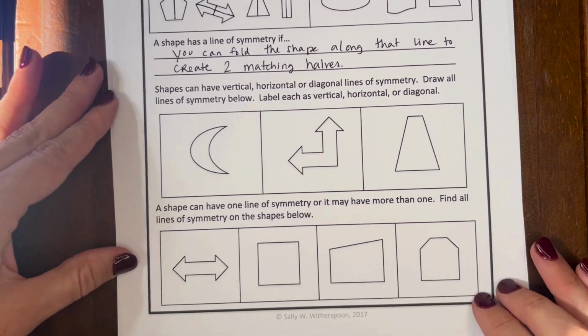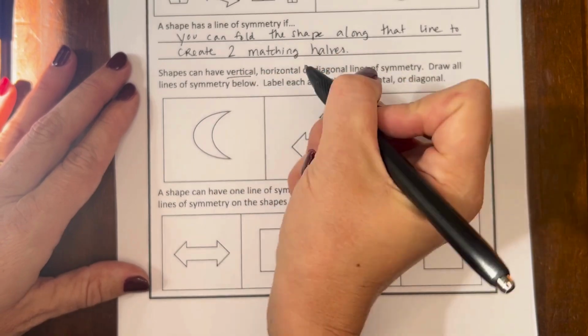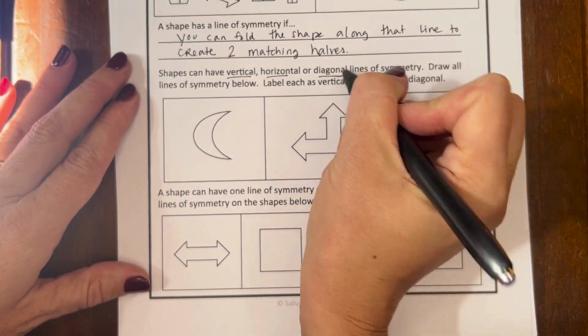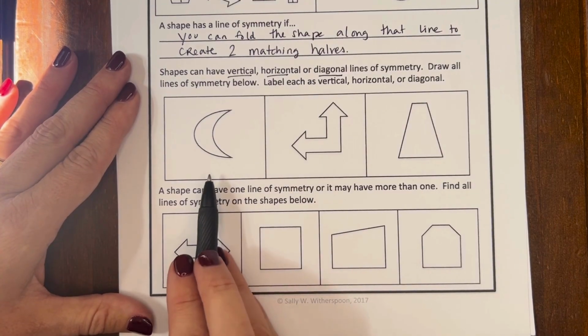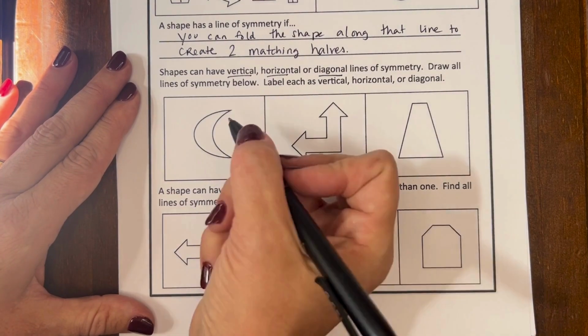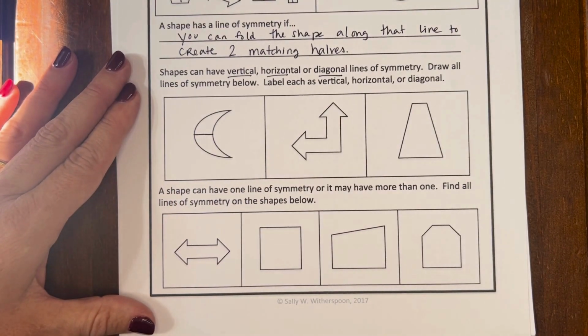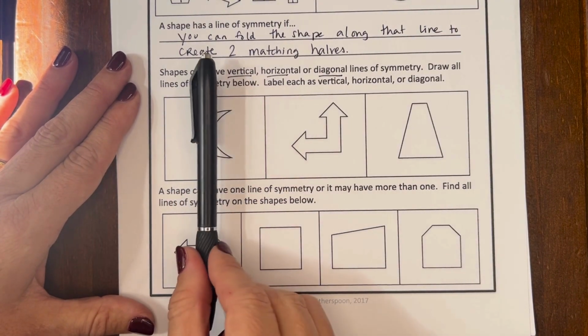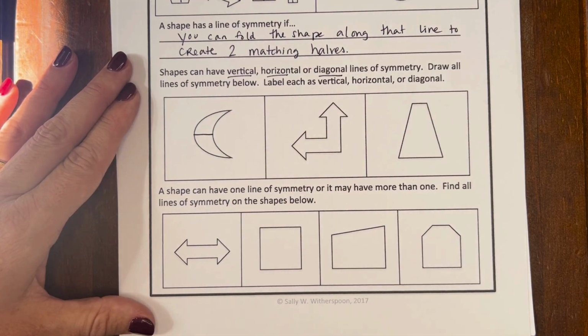So let's go on the hunt for some lines of symmetry in real life shapes. There can be vertical, horizontal, or diagonal lines of symmetry. We're going to draw all the ones that we can find. So here we have a crescent moon. I see that if I cut the crescent moon this way, the two halves would match up perfectly. But if I were to try to cut it vertically or diagonally, it would not.